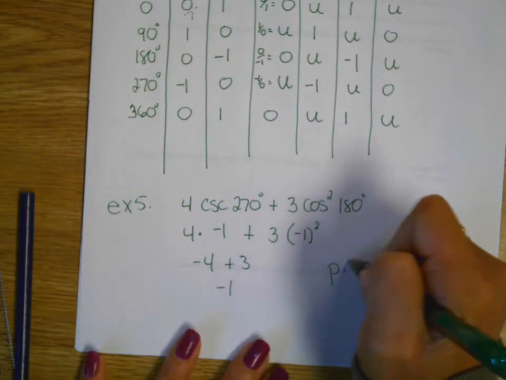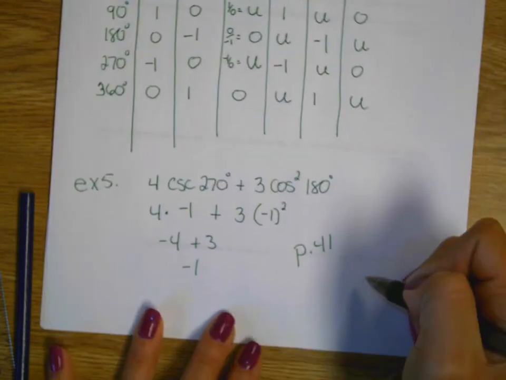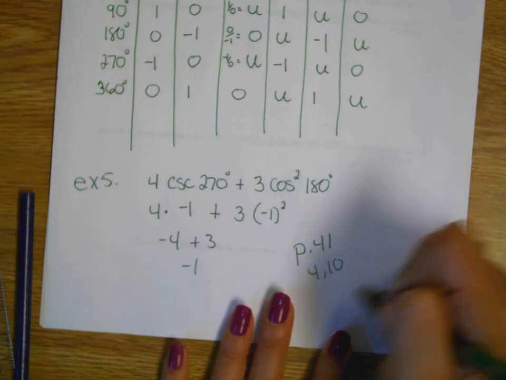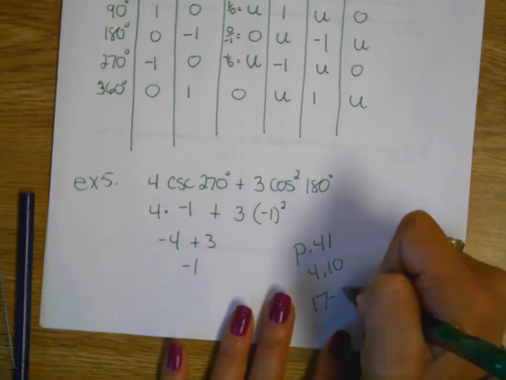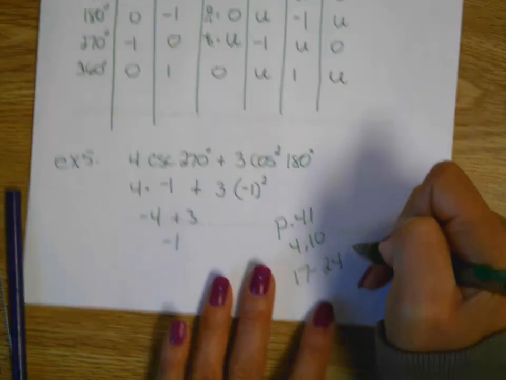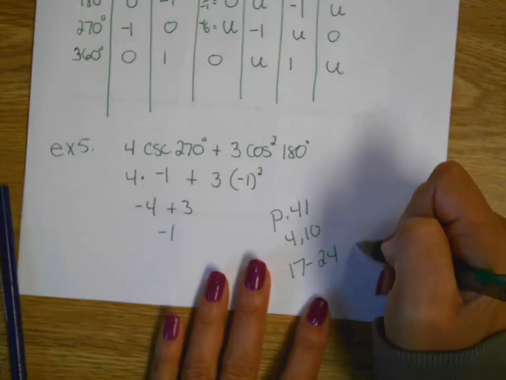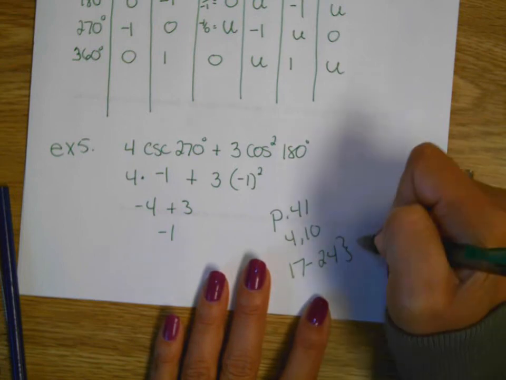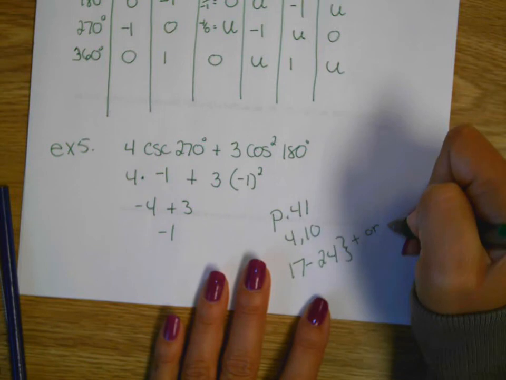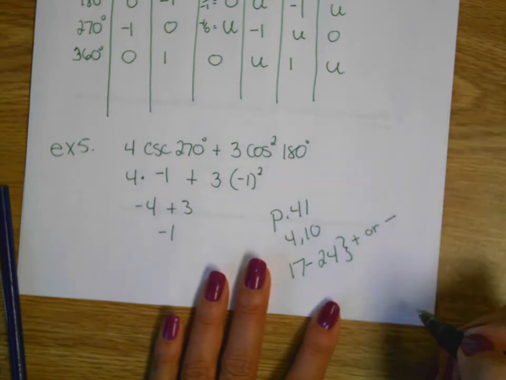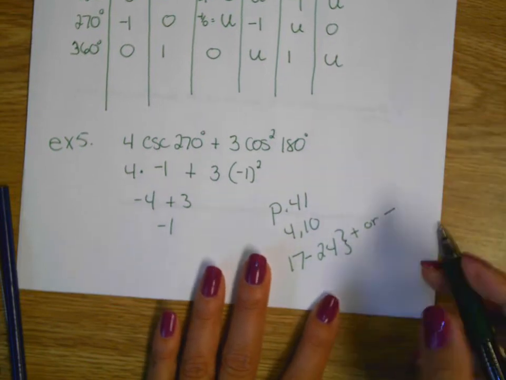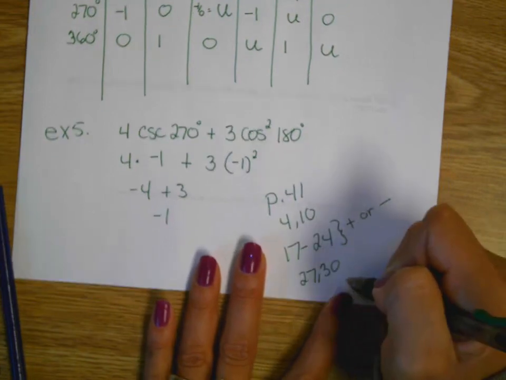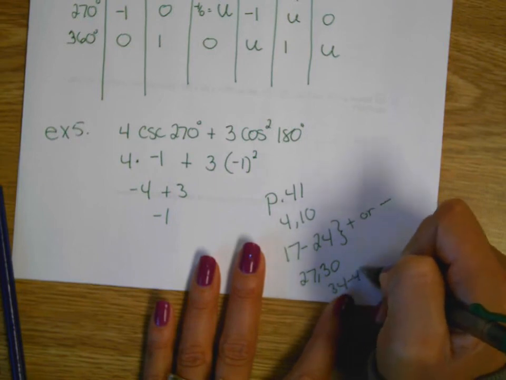Okay, page 41. 4 and 10. 17 to 24, all you're answering is positive or negative. You don't have to actually find the values, just answer positive or negative is your answer. So you're looking at the ordered pair. Then 27 and 30, and then 34 to 42 even.